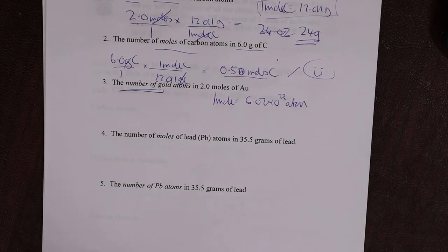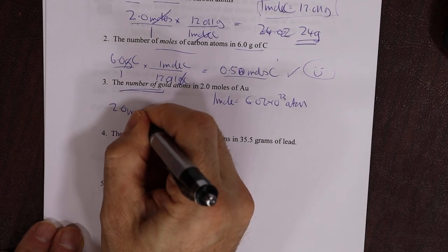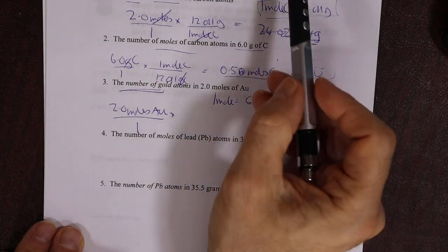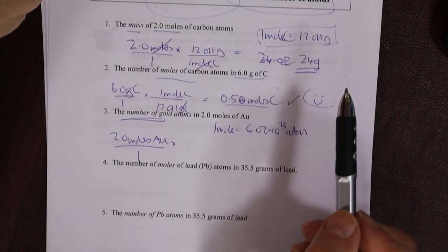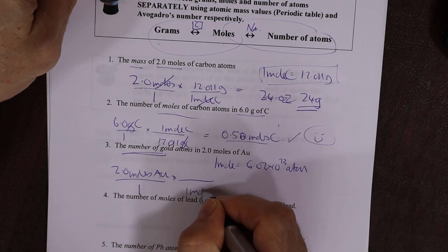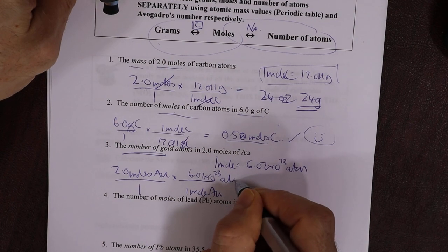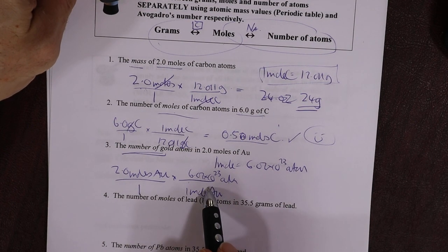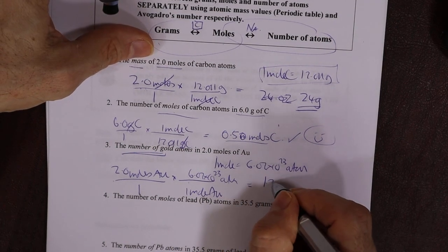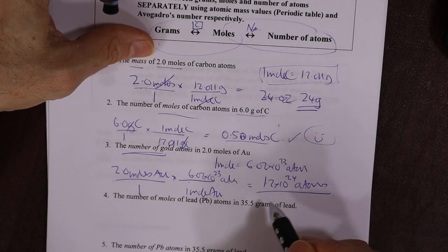But we'll do it. So the number of gold atoms in 2 moles. So 2.0 moles gold times, look at that conversion factor. We're going to do moles to number of things, so moles must go on the bottom. 1 mole is 6.02 times 10 to the 23 atoms. 2 moles then is 12 times 10 to the 23, or in scientific notation, 1.2 times 10 to the 24 atoms. Do sig figs again.